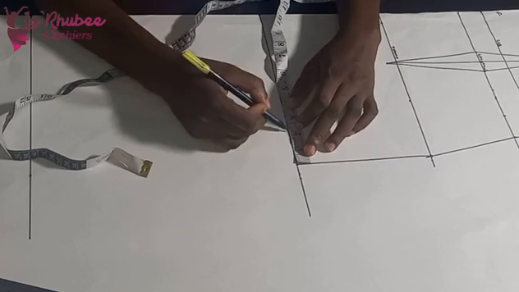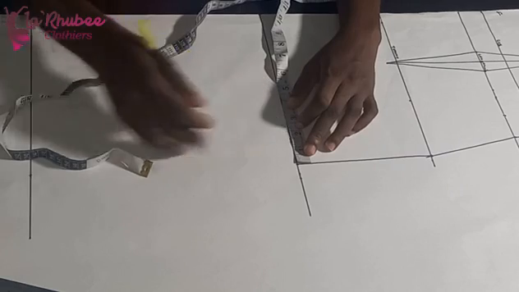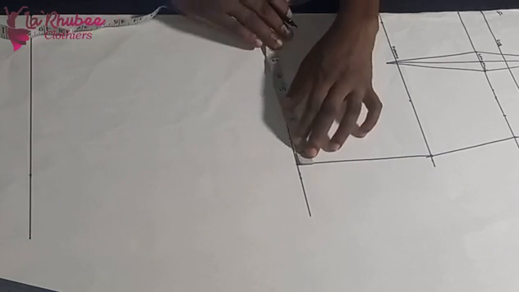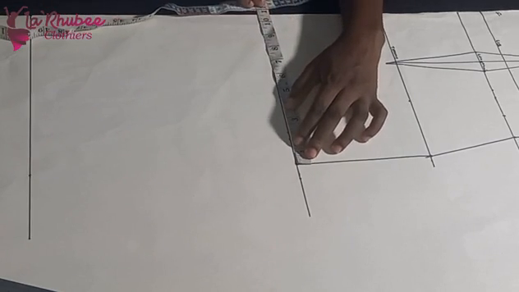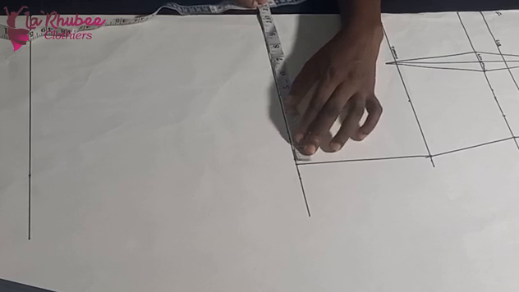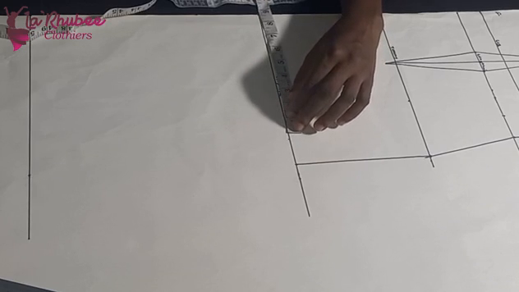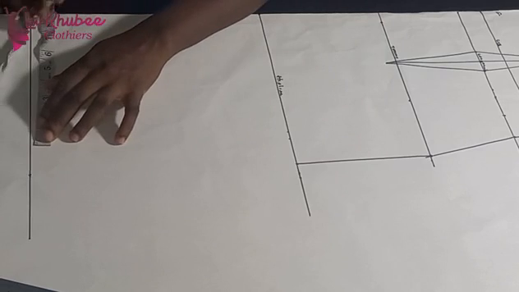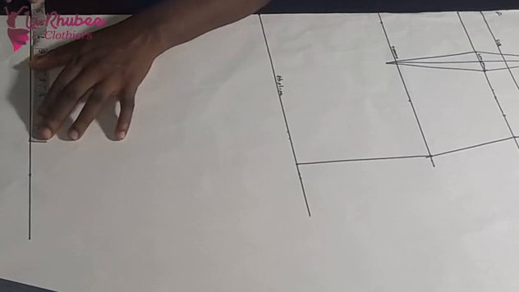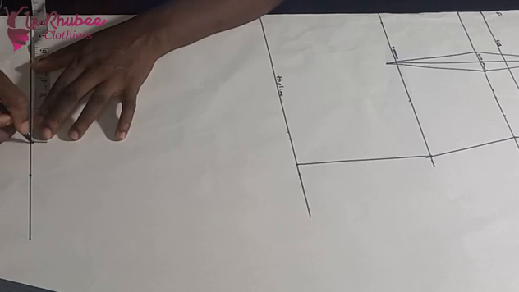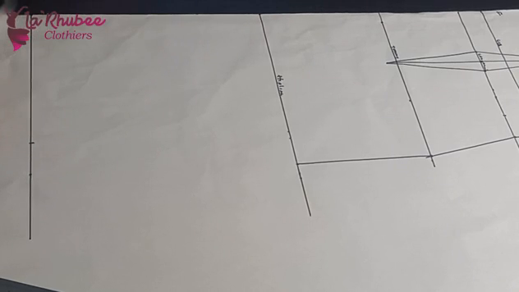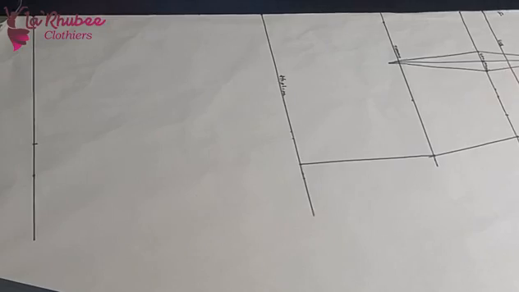From my hip line, 2 inches, because it's stretchy, so I'll be coming in 2 inches. So this is the 2 inches, and from my 10.5 I took out 2 inches. What I have is 8.5, so I'll mark my 8.5 here because it is stretchy. Or alternatively, you measure, guys, you are free to measure.